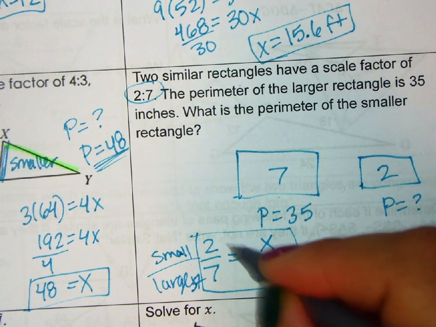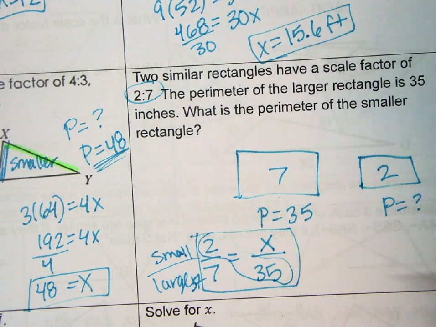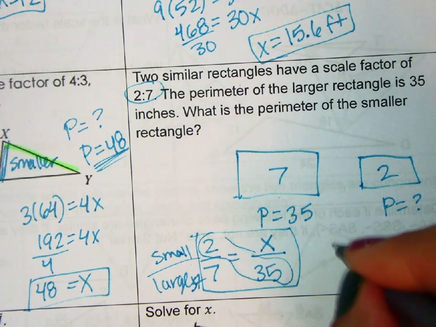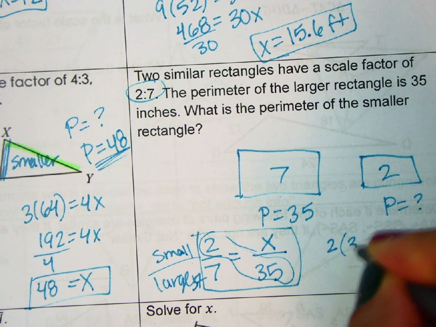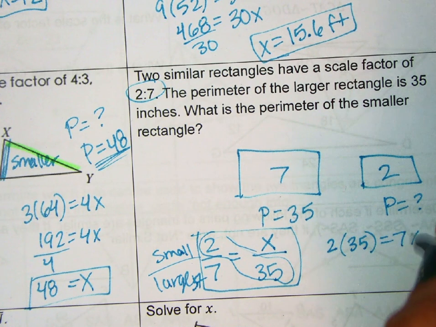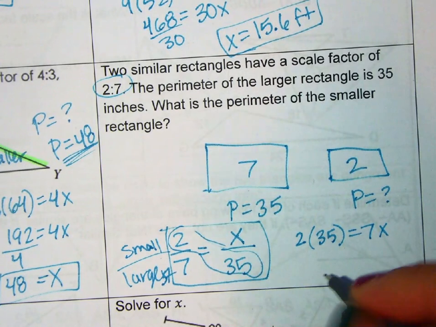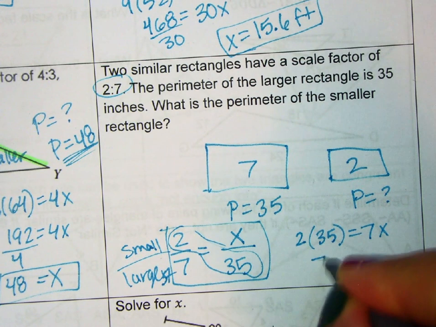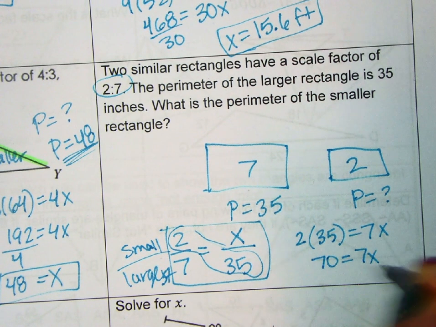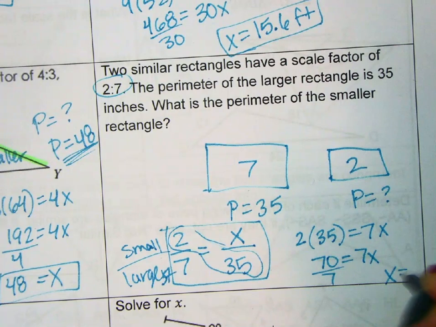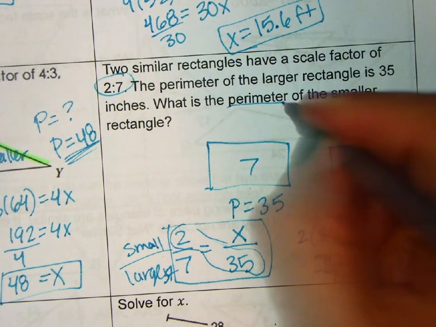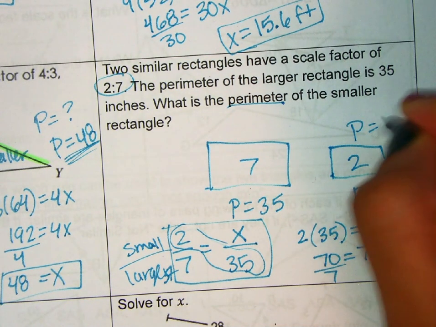Again, there are other ways of writing this proportion. There's many, many ways. So as long as you cross multiply and you end up doing 2 times 35 equals 7x, you'll be okay. So 2 times 35 will be 70. And then if you divide by 7, you get 10. So the perimeter for the smaller rectangle is 10.